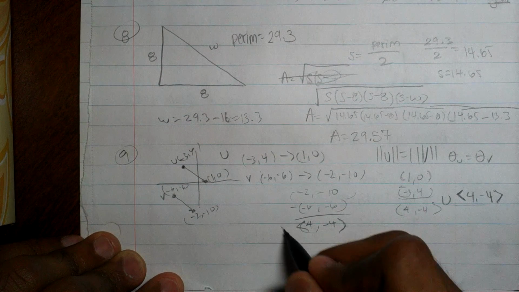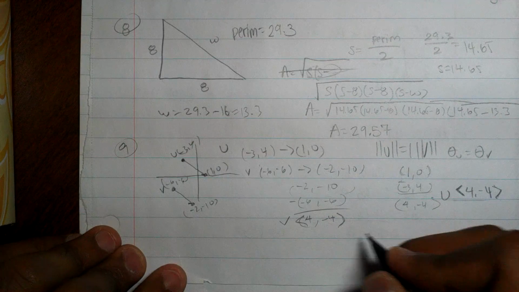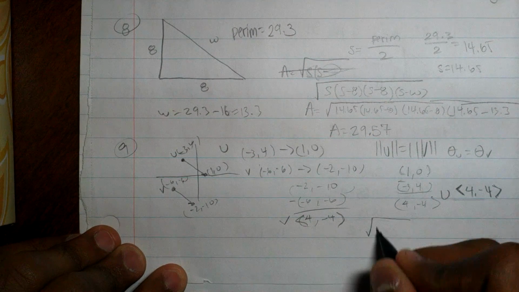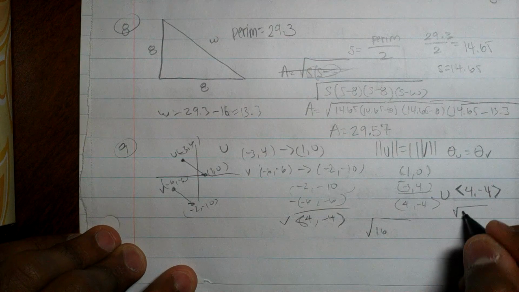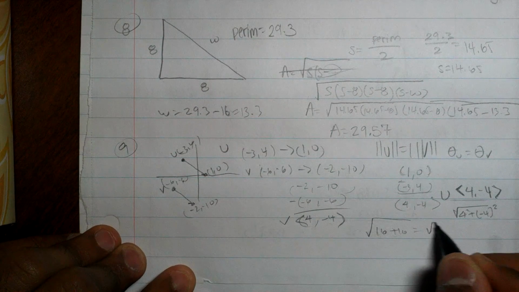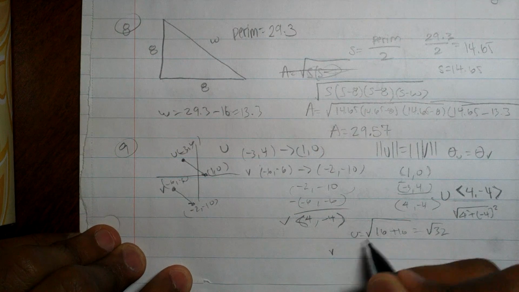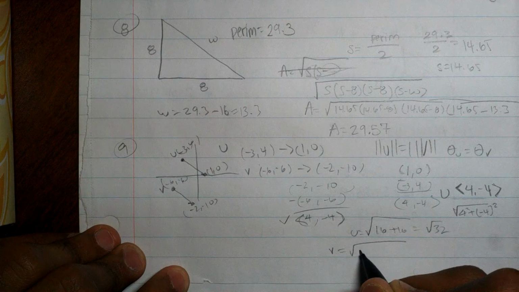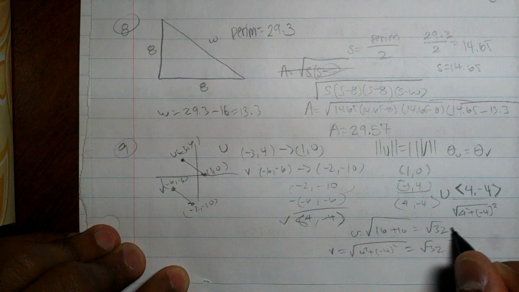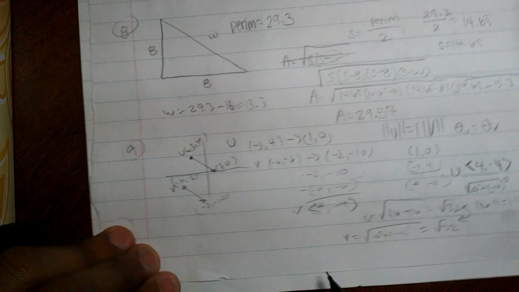So magnitude of v and magnitude of u have to be equal. Magnitude is really just applying the distance formula. So square root of 4 squared plus negative 4 squared. So 16 plus 16 is square root of 32. And I'm not going to simplify it, it's not necessary. For v, same numbers, so you do the same thing. 4 squared plus negative 4 squared, square root of 32, and those two are equal. Magnitude of u is equal to magnitude of v. Then direction angles.